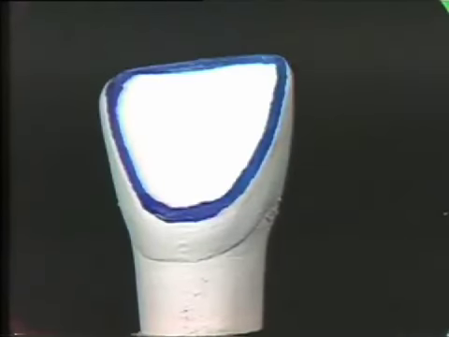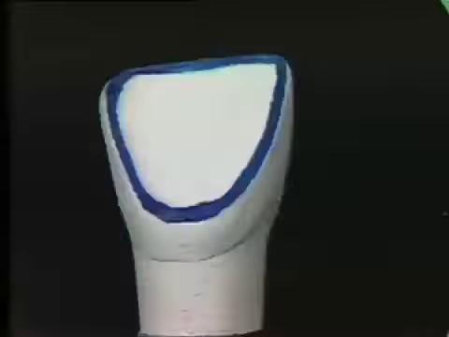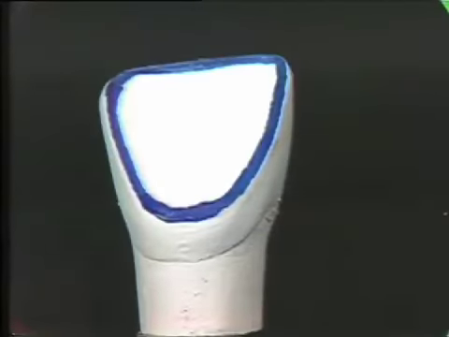Okay, we know the position and the mesiodistal size and shape of the pulp. Now the only problem is to visualize the overall three-dimensional shape of the pulp. And the guide that we use for this is the overall shape of the crown of the tooth that we're working on. Here's a model of a maxillary central incisor with the crown shape accentuated.